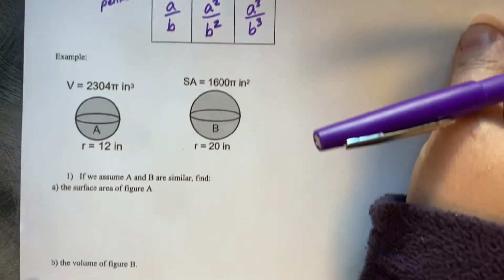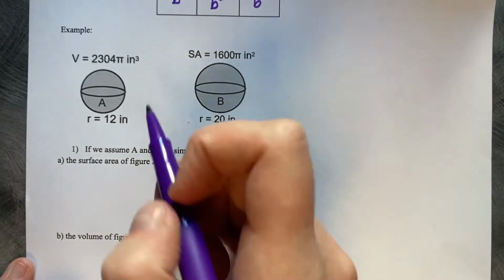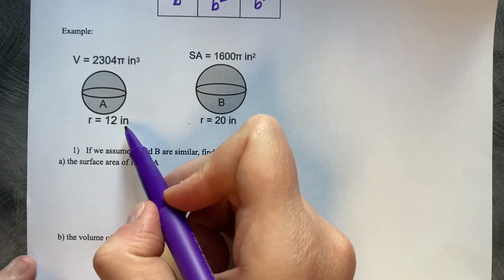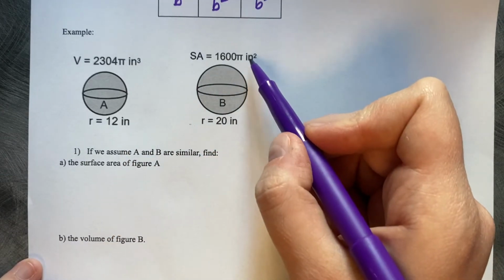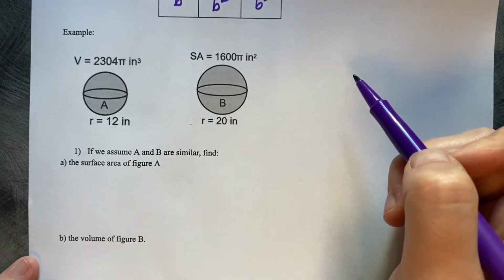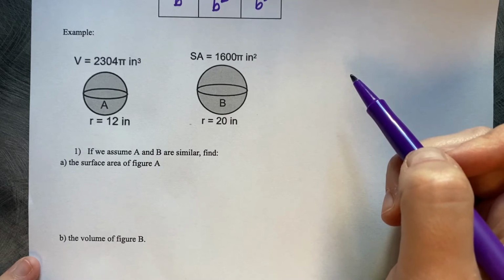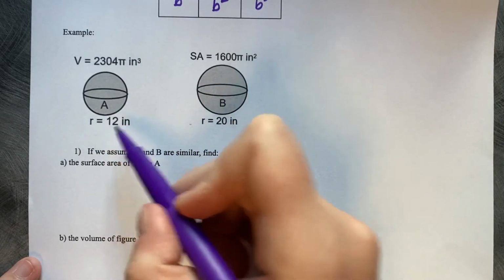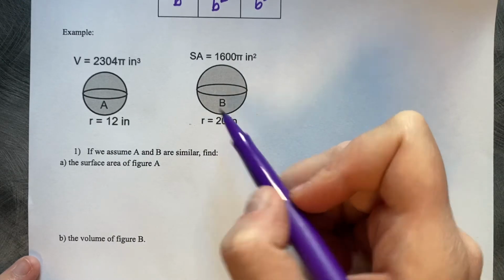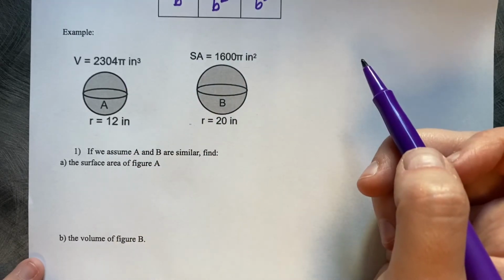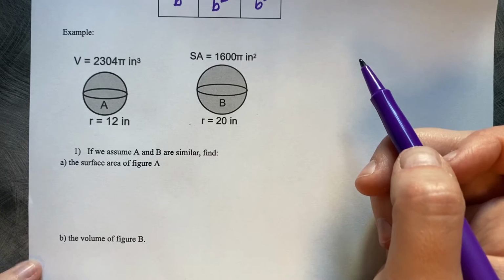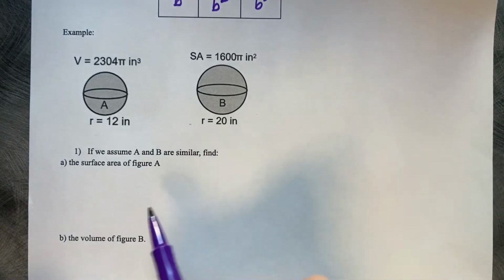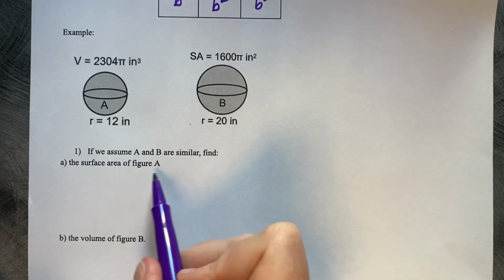So let's try this example. The volume and radius are given of figure A, and the surface area and radius are given of figure B. They're both spheres, so they're similar figures, and we just know one of them is smaller, a 12-inch radius, and a 20-inch radius, and they've provided us the volume and the surface area. If we assume that A and B are similar, find the surface area of figure A.